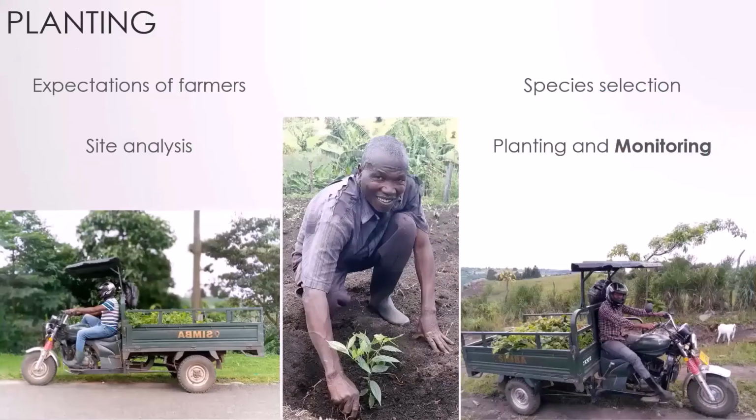So the core part of our business, this is the planting, and this is with smallholder farmers. We work with over 1,000 farmers in different areas, from cocoa farmers to coffee farmers, matoke farmers, the whole spectrum. And here we've learned over the years which species will tolerate which farming landscapes, and also try to manage the expectations of farmers.